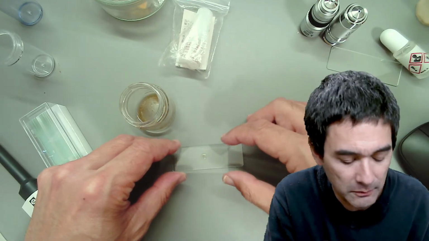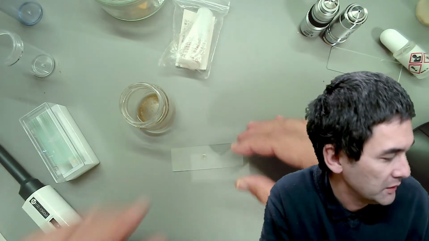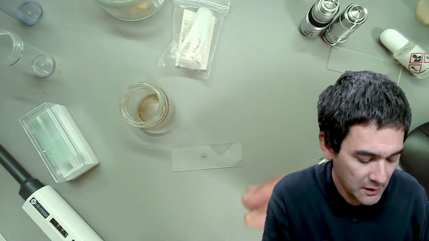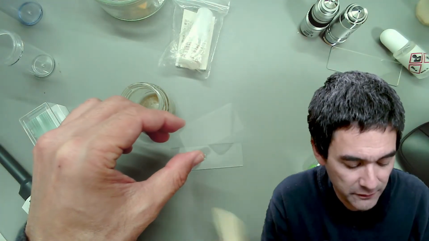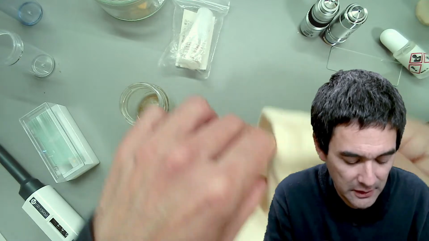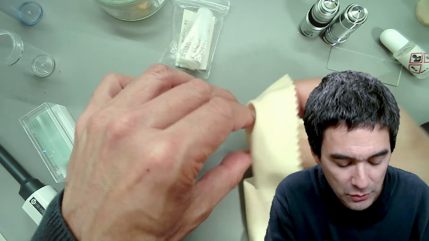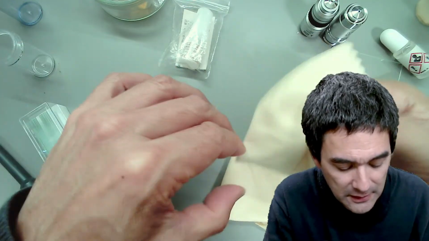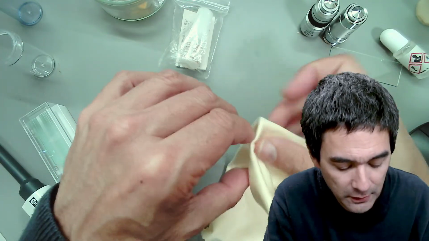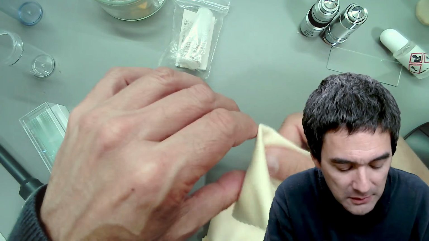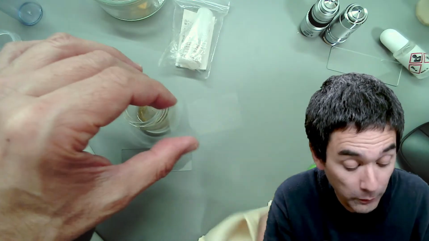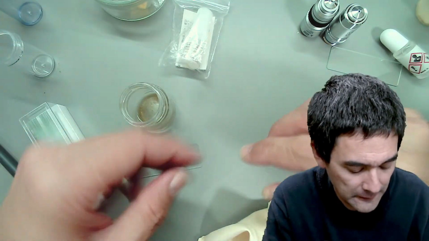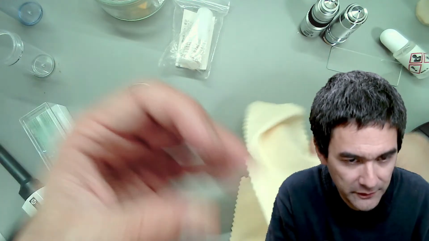The cover glass also sticks quite well to the slide. I see again there are some fingerprints on here. If you use a fairly large cover glass, then the liquid will also spread more, and that means you will get a very thin film of the specimen.